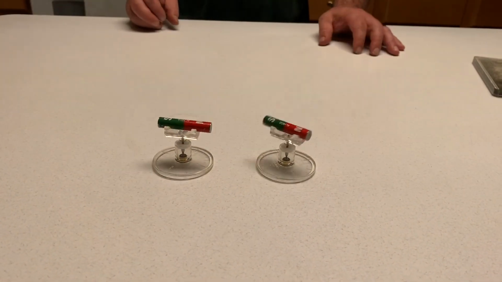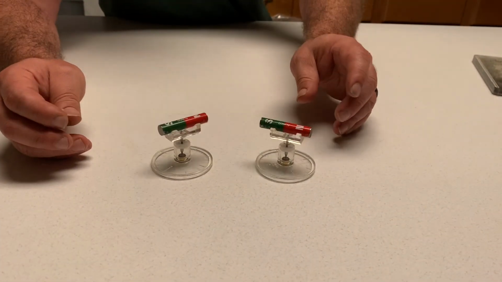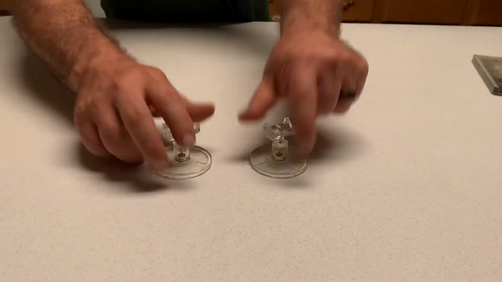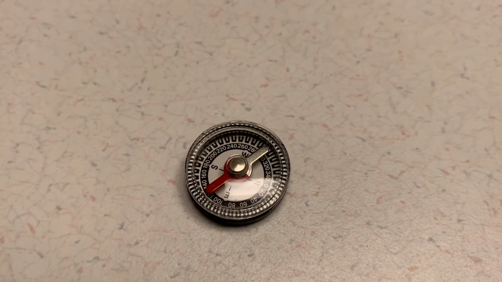So that's a simple, cool thing you can actually do with magnets, and you can have all kinds of fun. Again, magnets are just super cool.